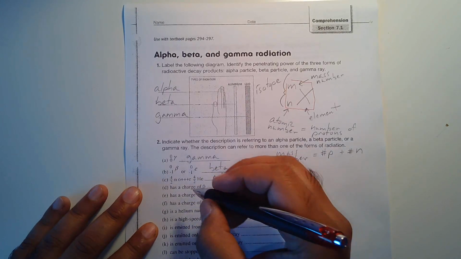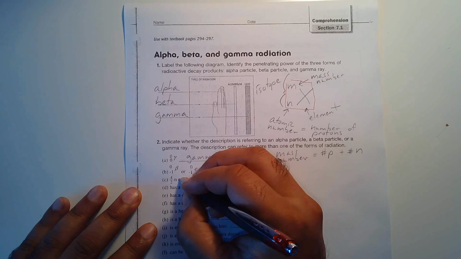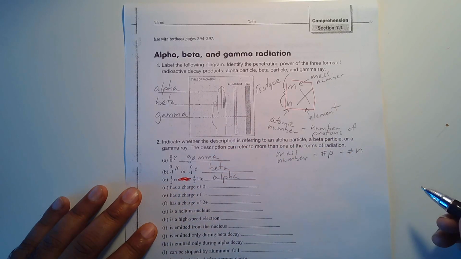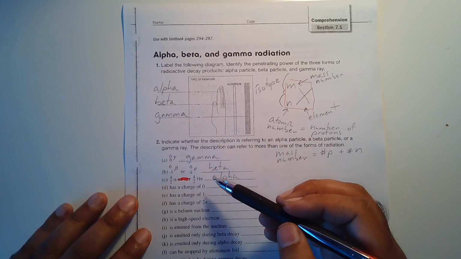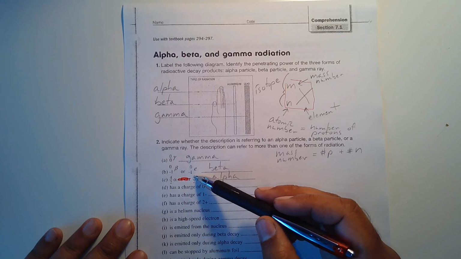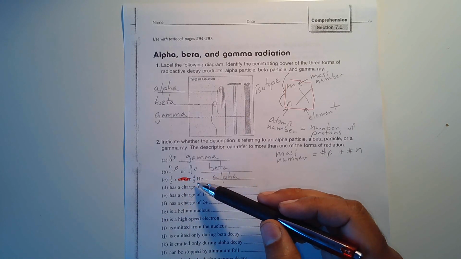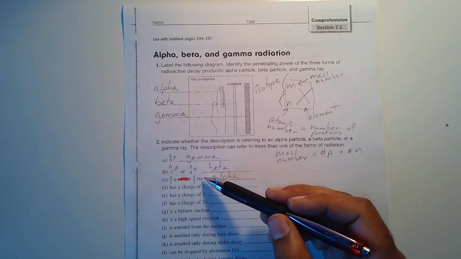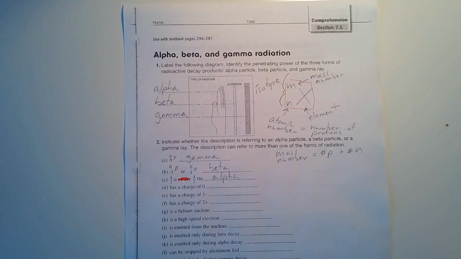This is just a little bit of a typo, so you can cross that out there. Okay, and then alpha is given as 4 over 2. So mass number 4 and then atomic number 2. So an alpha particle is essentially a helium isotope.